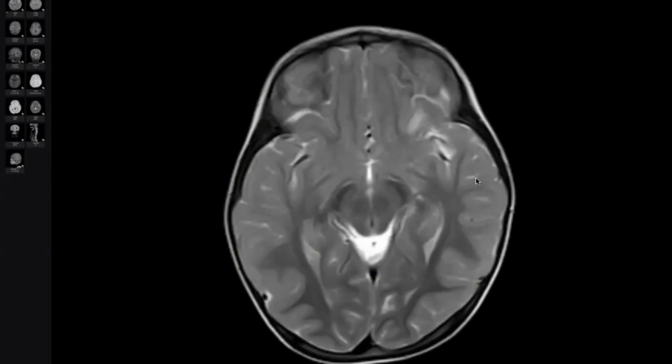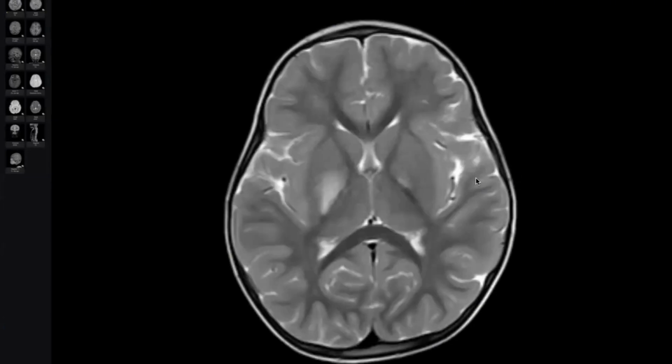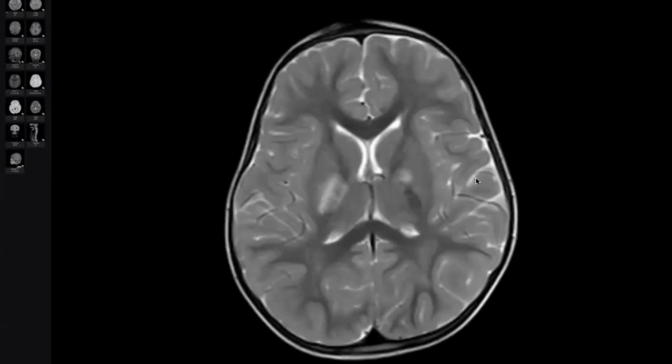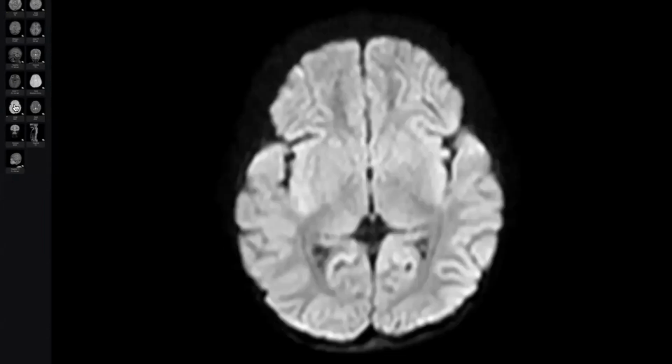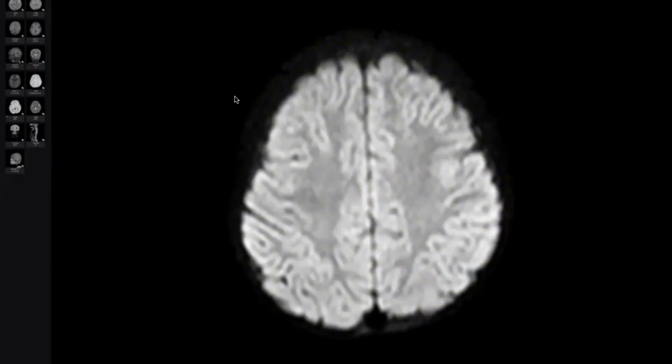What is the next sequence? Only one sequence. Do you want only one? Ask for one. Post contrast if available. No post contrast. What else? If no post contrast, diffusion. Diffusion, okay. This is the diffusion. Look.